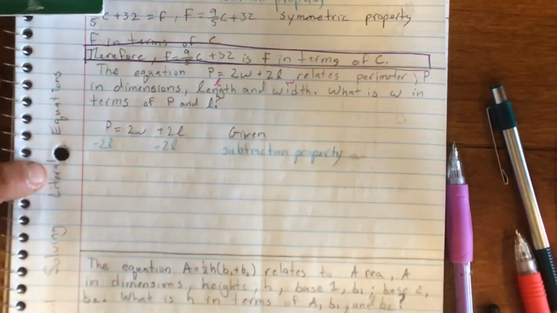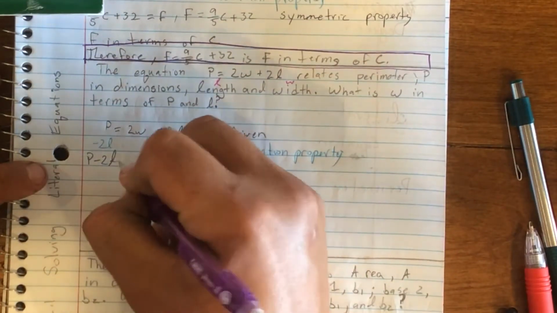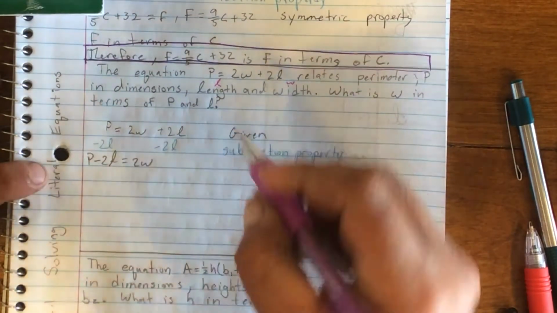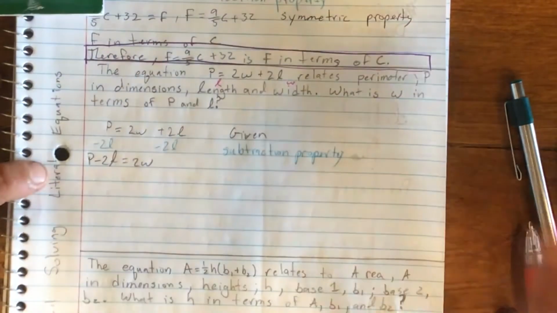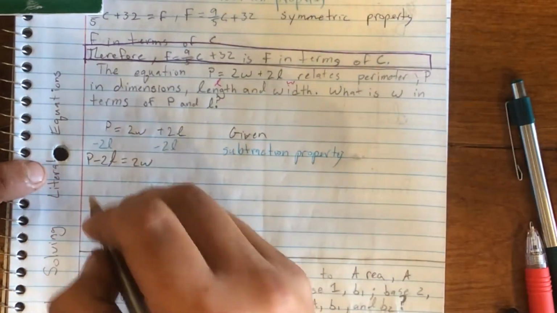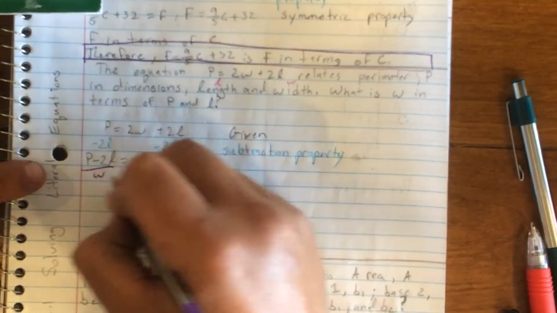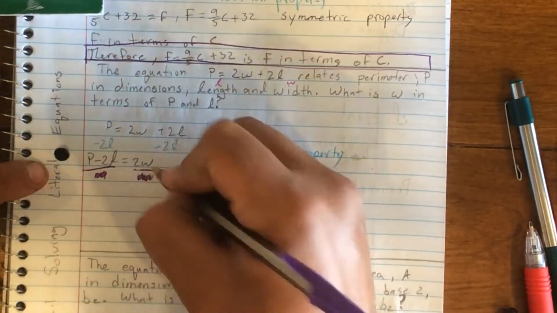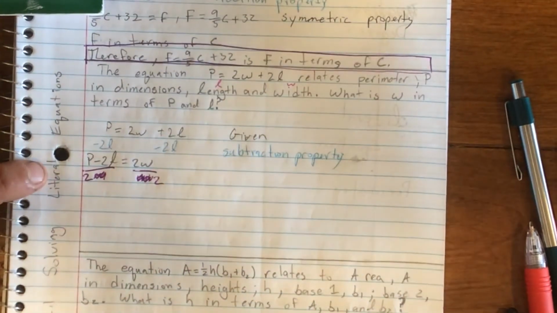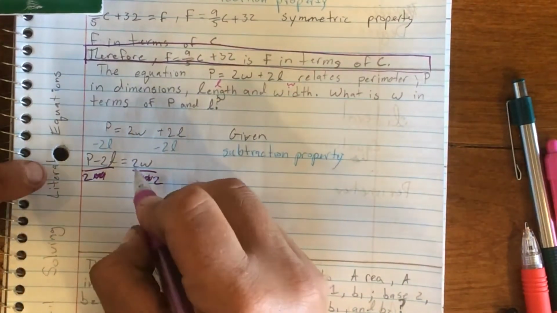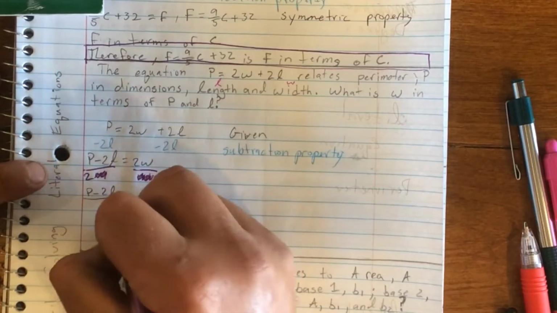When we do that, we have P minus 2L is equal to 2W, and then 2L minus 2L subtracts to 0, so we're done with that part. And then we're going to divide each side by W. Oh, sorry. We don't want to get rid of W, we want to get rid of the 2. So we're going to divide each side by 2. And then this is just going to stay like that. So we have P minus 2L divided by 2.